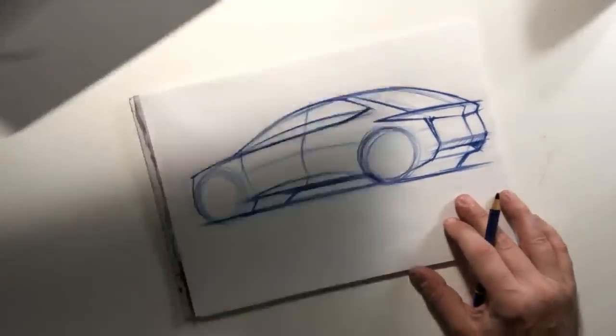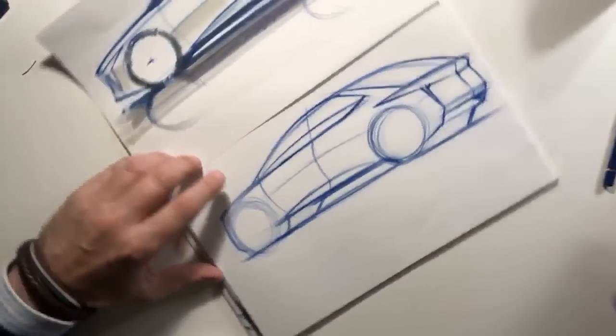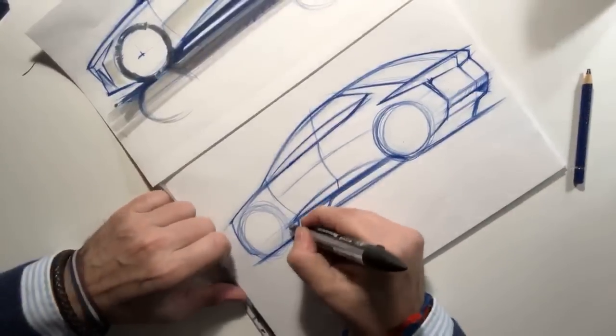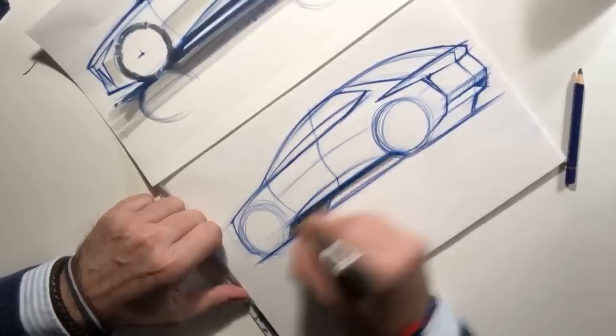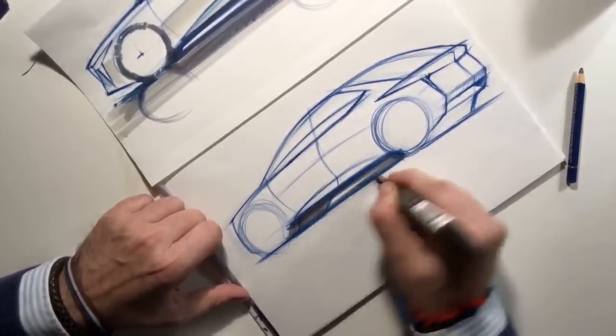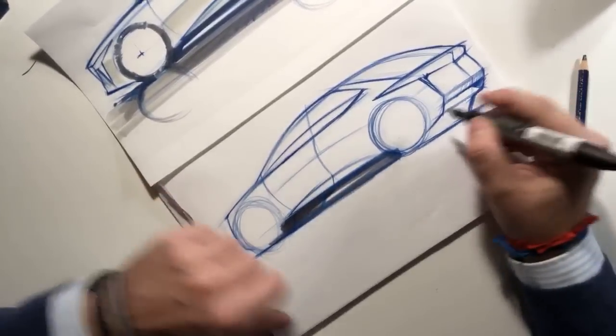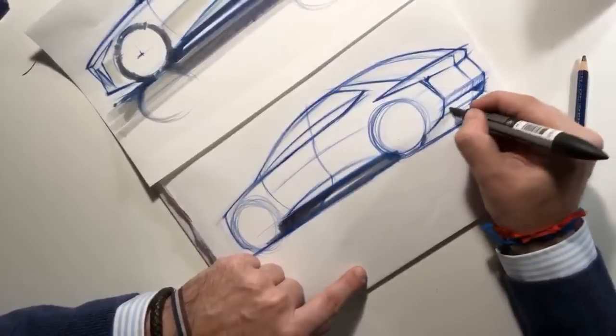Okay, so now I will take the dark marker and let's nail down those main shapes so that we get a better idea of what we were doing.